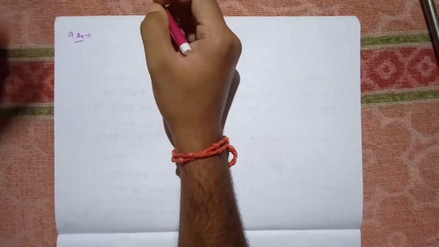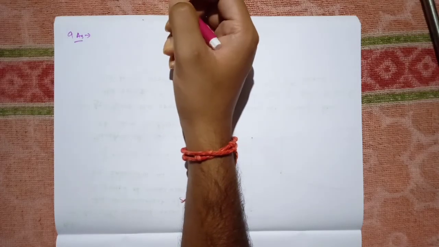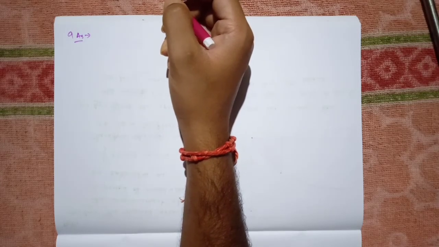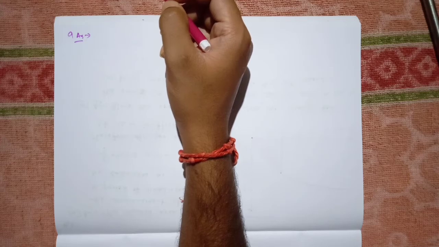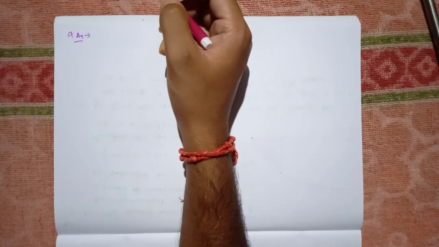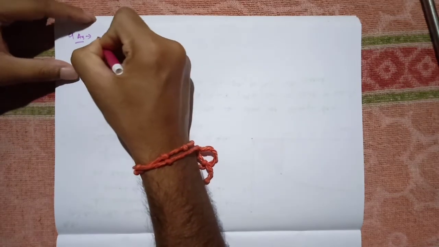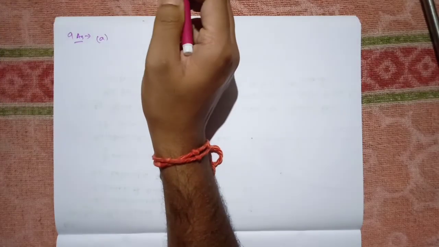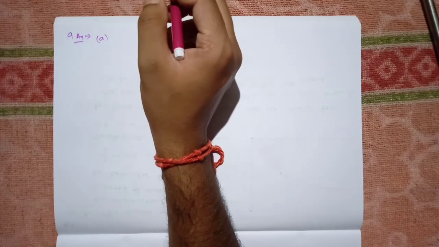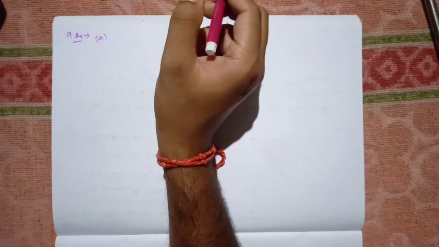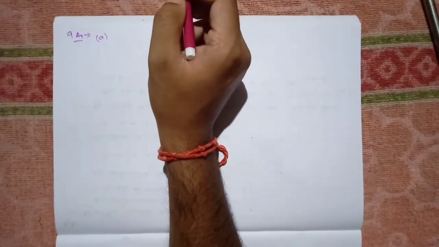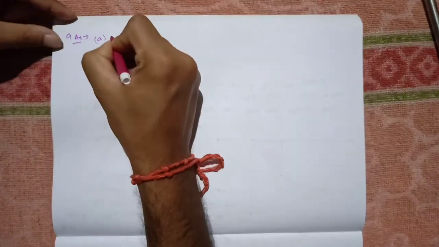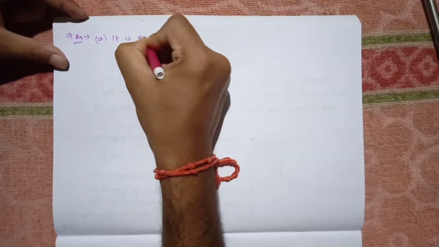In this question it is asked that state which of the following situations are possible and give an example for each of these. Okay, so A, it is said that an object with a constant acceleration but with 0 velocity. Will it be possible? Yes, it is possible.